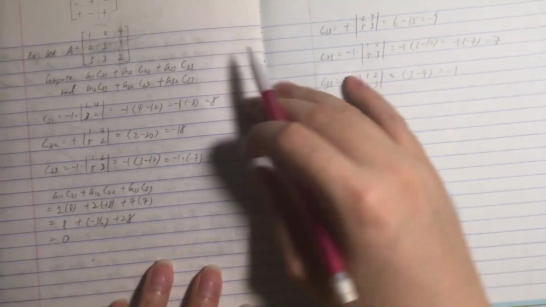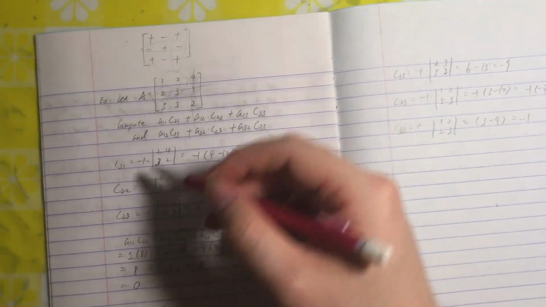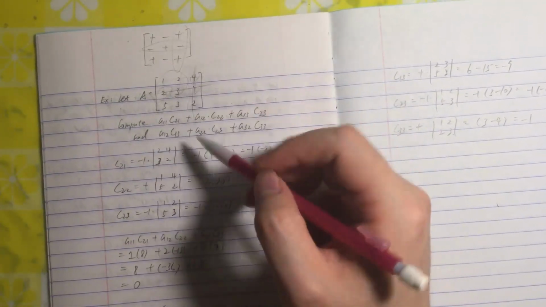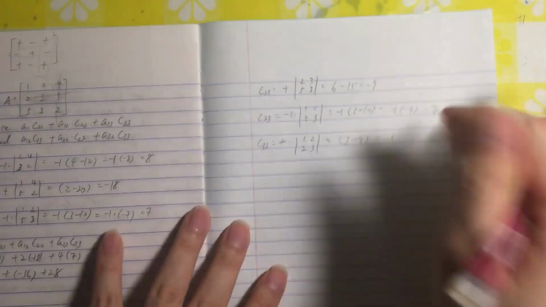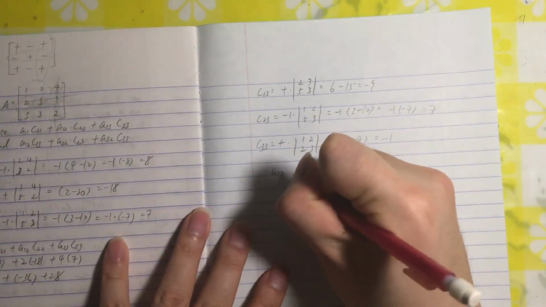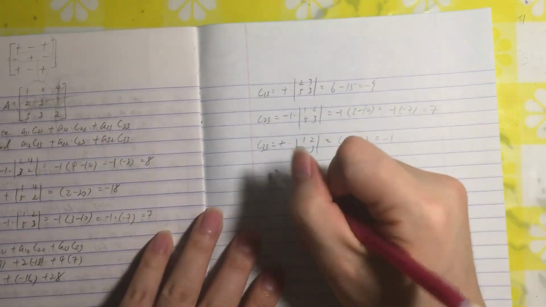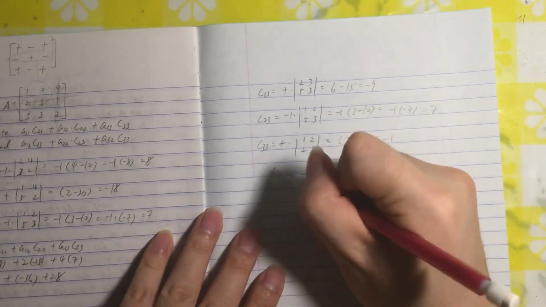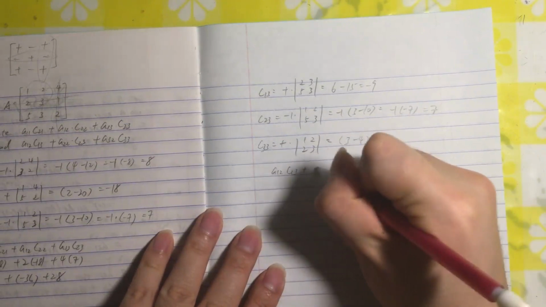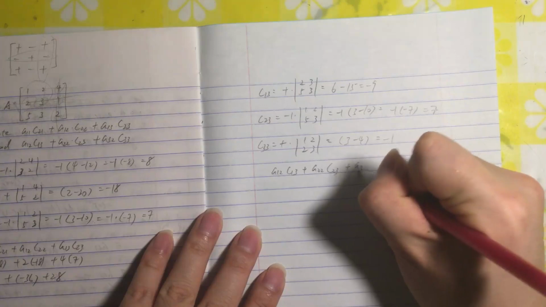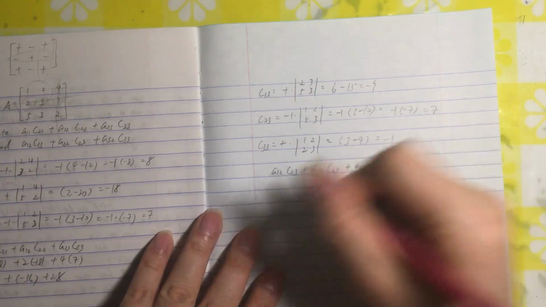Next, take the entries in the second column, times the corresponding cofactors around the third column, multiply and add them up. We have A12 times C13 plus A22 times C23 plus A32 times C33.